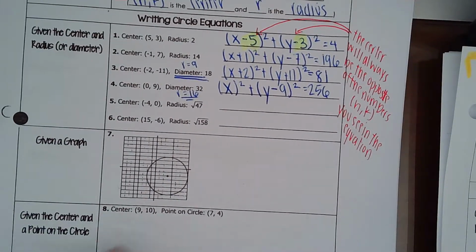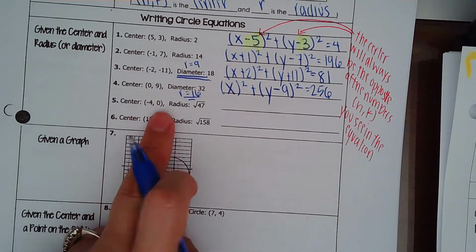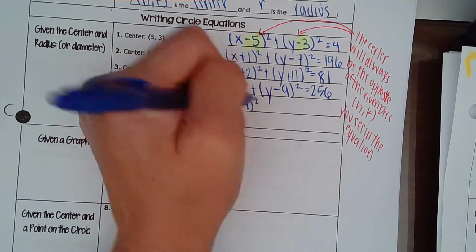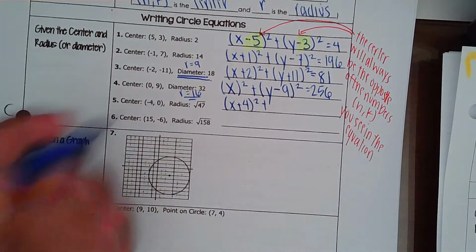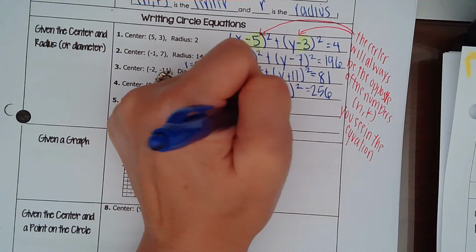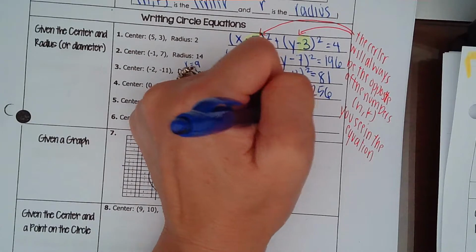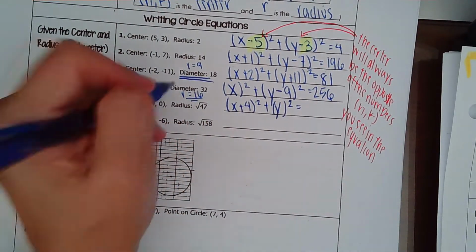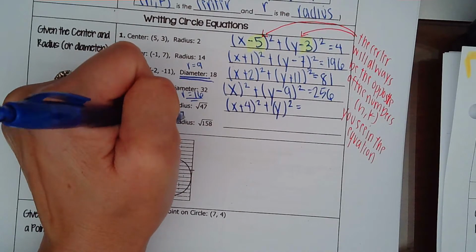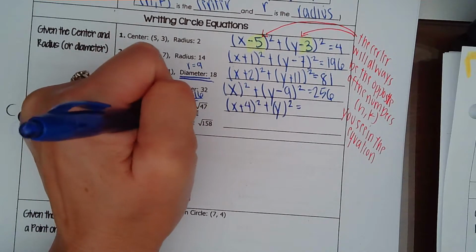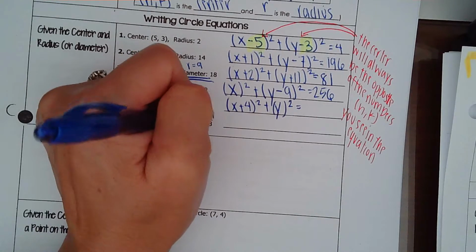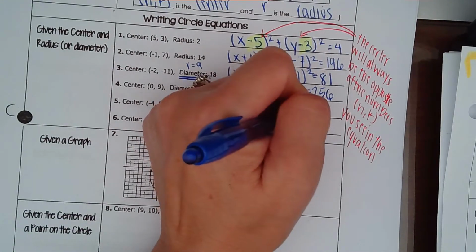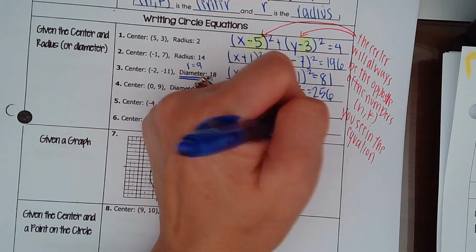Okay, well, now we have a center of -4 and 0. So I'm going to say x plus 4 squared plus, well, I have a 0 here, so just y squared equals, well, my radius is rad 47. Remember that rad 47 times rad 47 is simply 47. So equals, whoops, I don't know why I went to write 42, but 47.